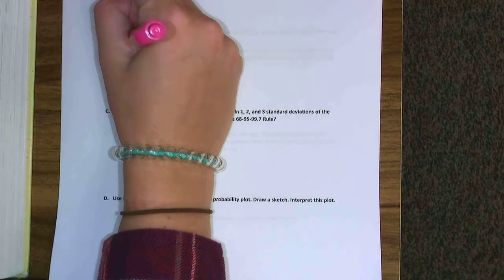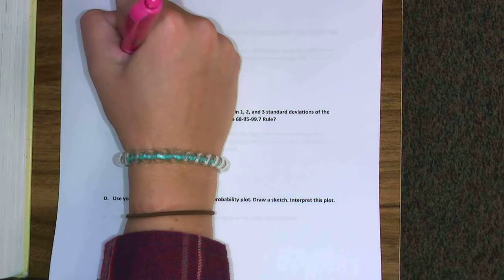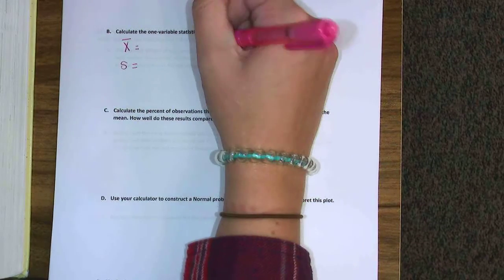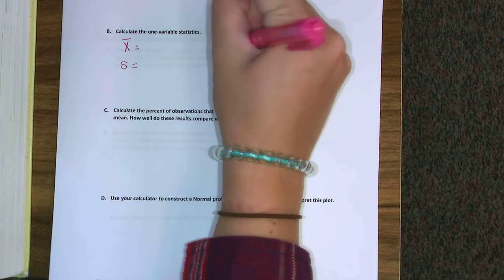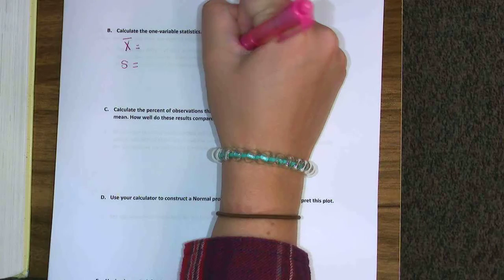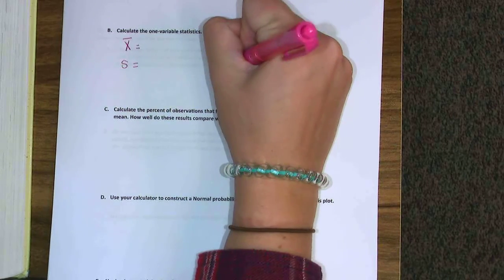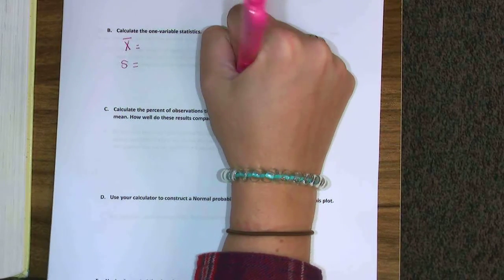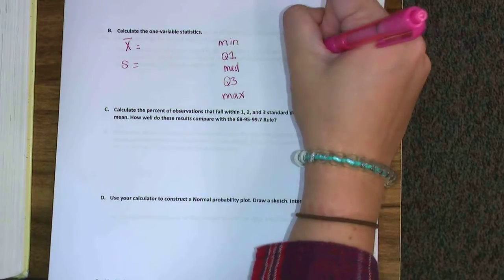Alright, so do that and list off the x bar, your standard deviation, and then your 5-number summary, and your IQR.